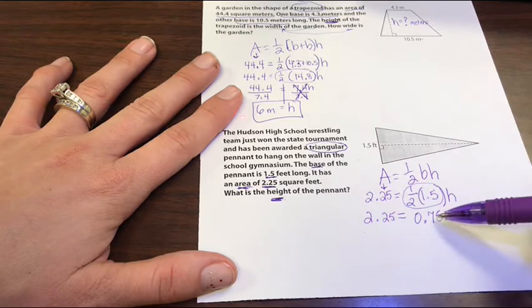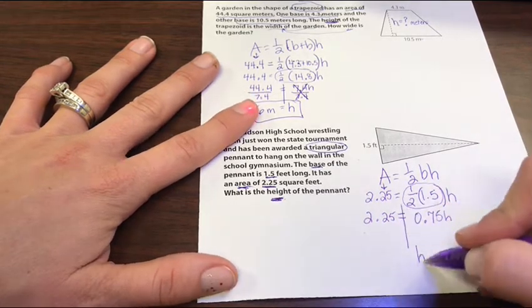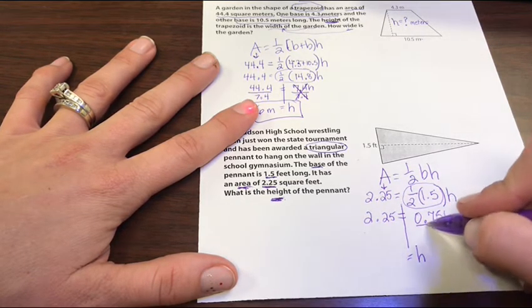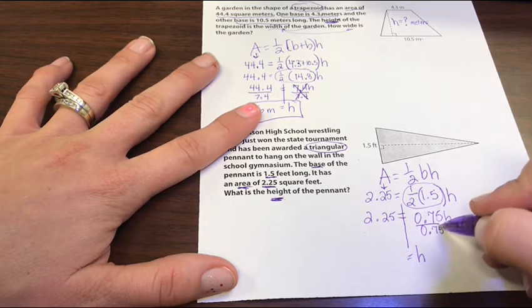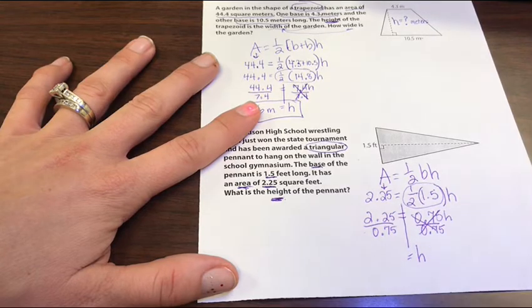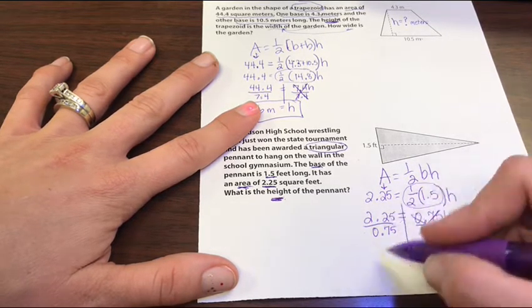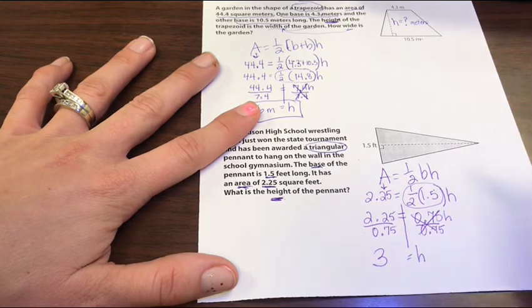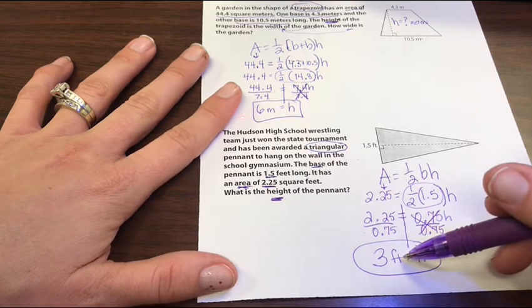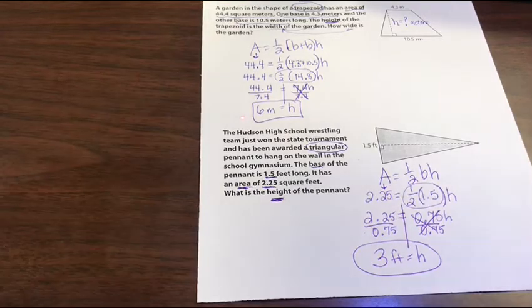So we're at the point now, we have one number times our variable. So we can draw our line and we can solve for h at this point. So how do I get rid of times 0.75? Well, the inverse, or the opposite of that, is division. So what I do to one side, I do to the other. That cancels. If I put this into the calculator, 2.25 divided by 0.75, I get 3. So my height is going to be 3 feet. Notice I don't say 3 square feet, okay, because I'm not finding the area. I was already given the area. So it's 3 feet.